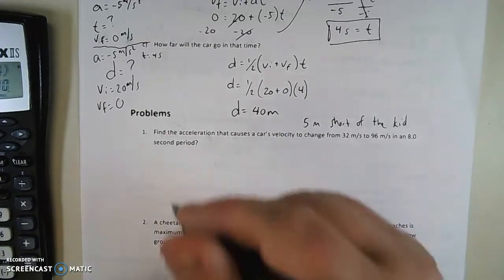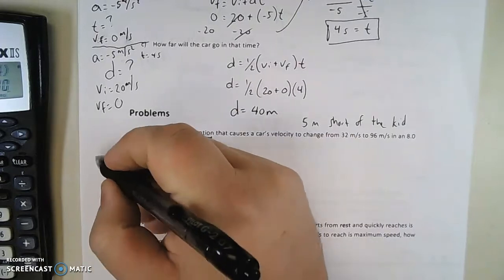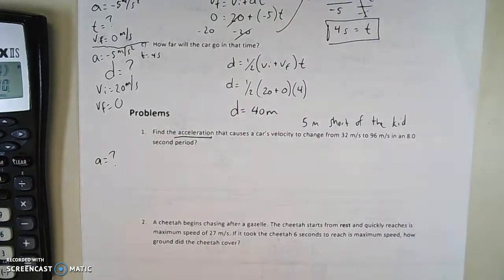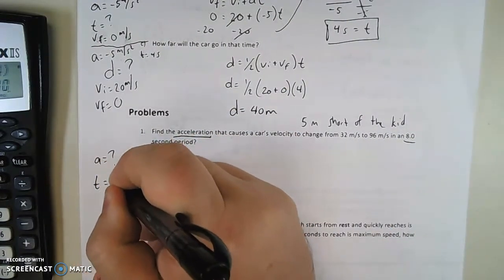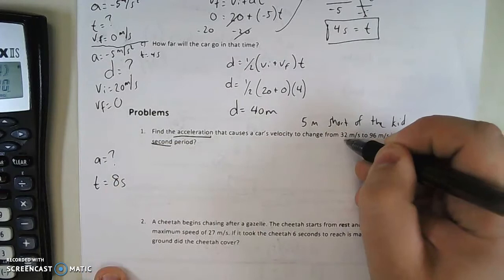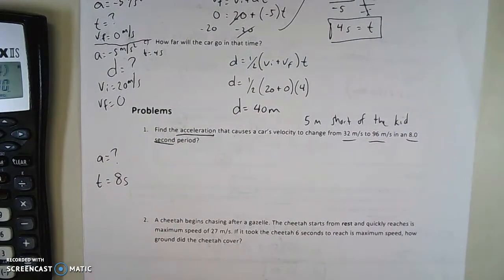So here it gives us what we're looking for right off the bat. We're looking for acceleration. Okay, right here we have 8 seconds. I know that's got to be a time because it's measured in seconds. And then here we have 2 numbers here that are both meters per second, so I do know those are velocities. The question is, though, is it a VI or a VF?